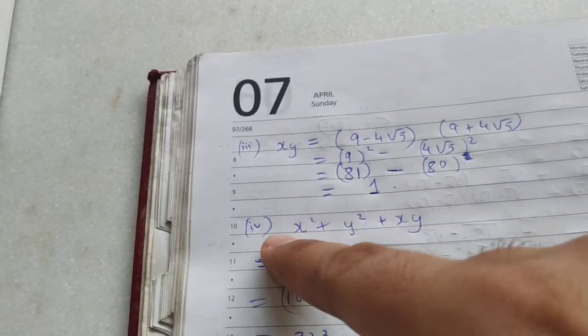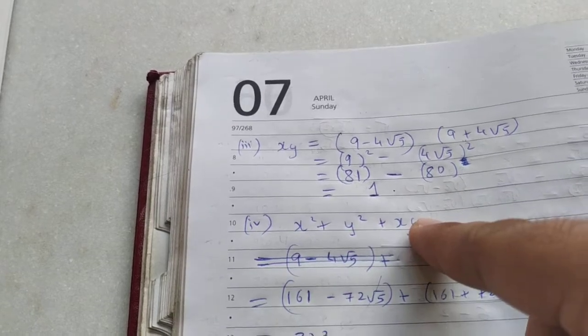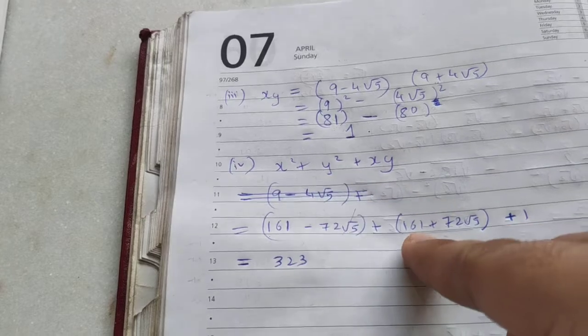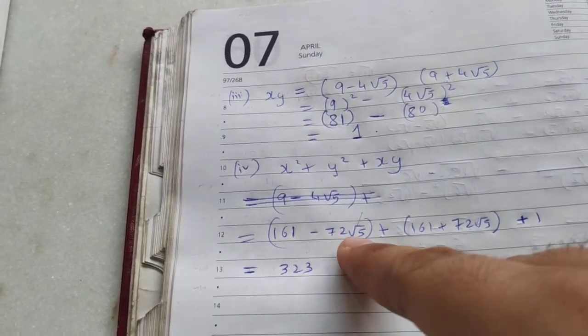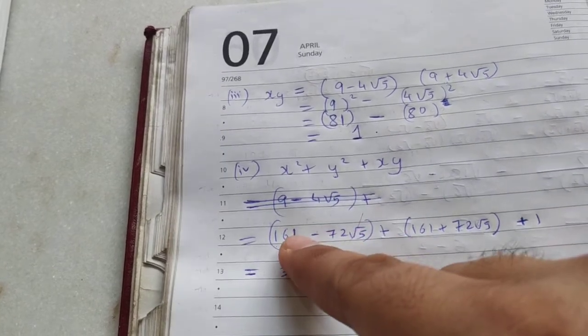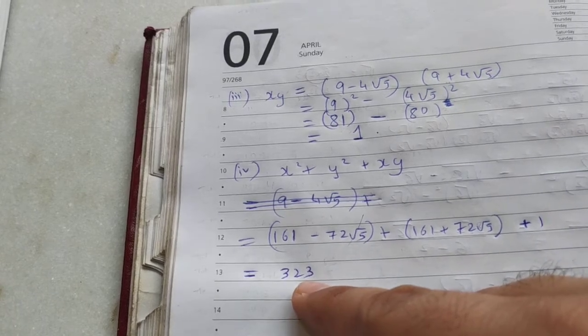And in Roman number 4, we have to add the three values which we just found out. X squared value we found out, y squared as well, and even xy. Now let's add them. Minus 72 root 5 and plus 72 root 5 gets cancelled. So 161 plus 161 plus 1 is 323. That's the final answer.